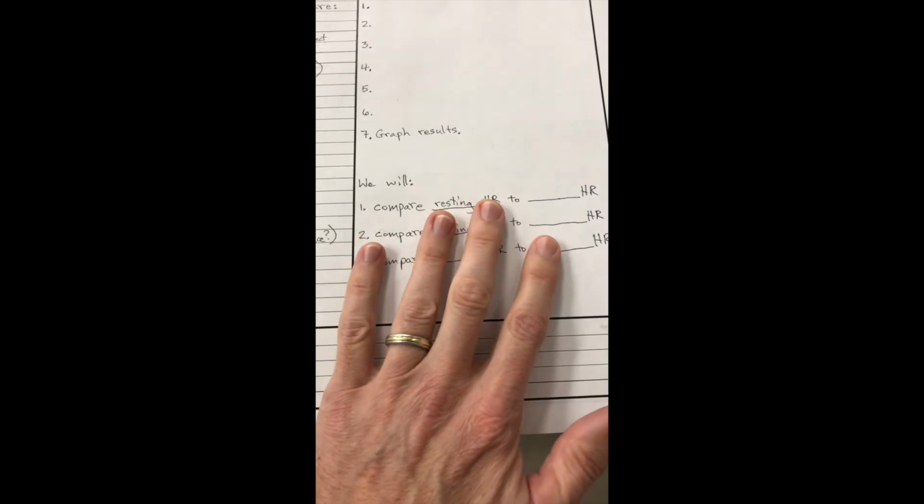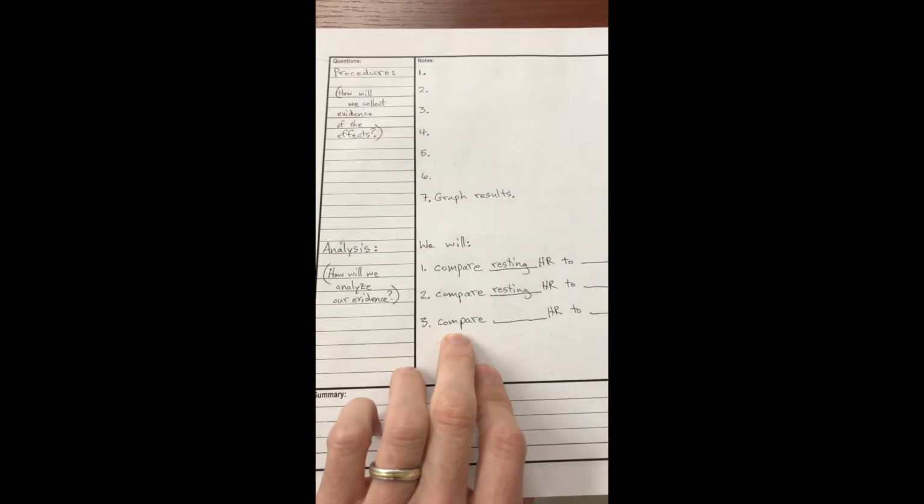So you set this up, and then you're going to do it after you do these steps for real life, and you look at your graph, and you'll be able to answer these questions about comparing. That's all you got to do for your plan.